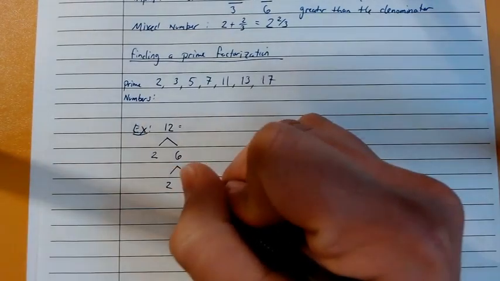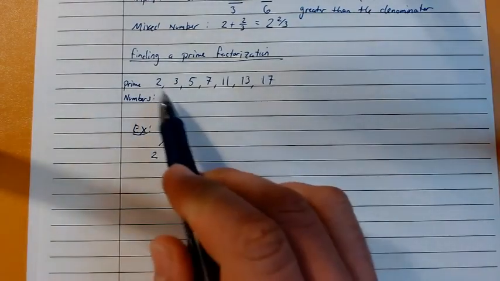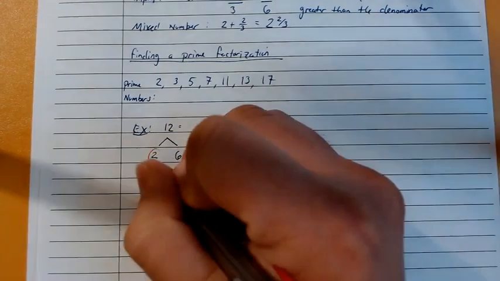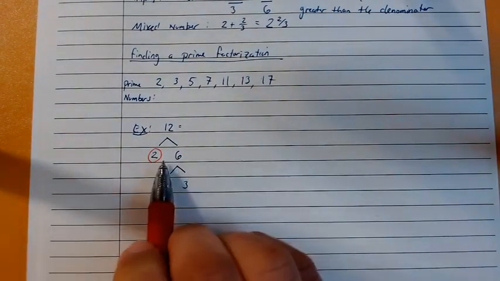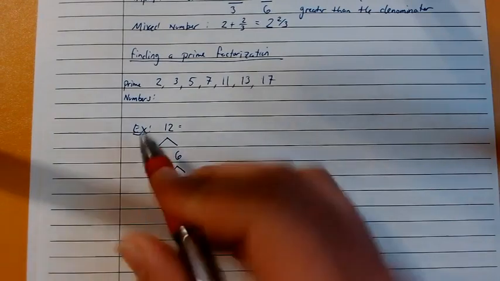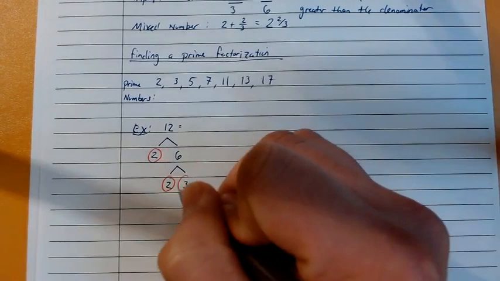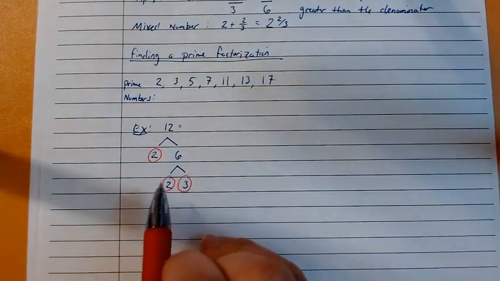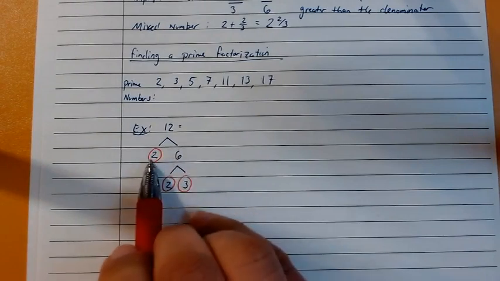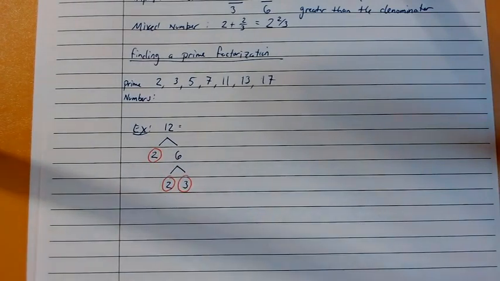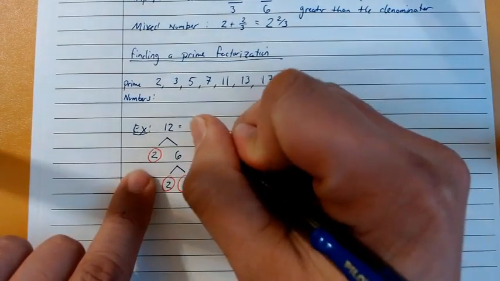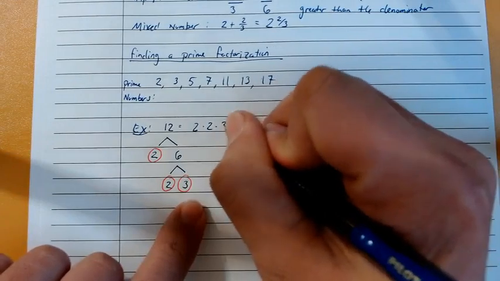2 times 3 is going to give me 6. And I note that 2 and 3 are prime numbers. So here, this is a prime number, but this one's not. So this one got split up further. This got split up into these prime numbers. So when we're done, our prime factorization is all the prime numbers that we get. Not the 6. That one's not a prime number. We get all of the prime numbers that multiply together to give us the original number. In this case, our prime factorization is 2 times 2 times 3.